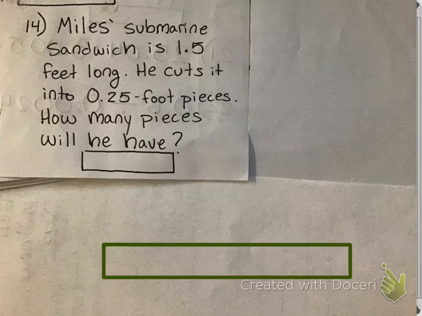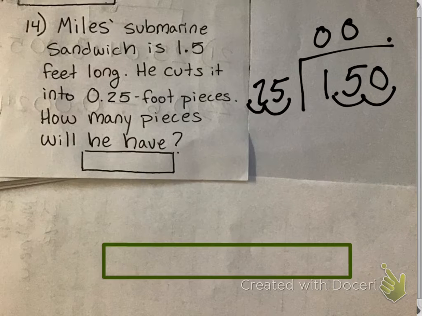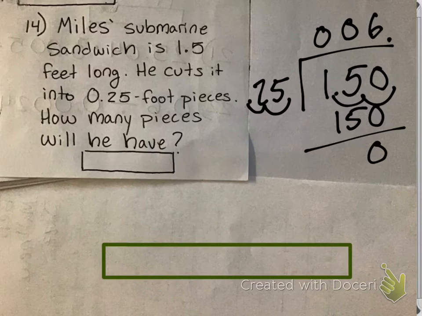There are 2 different ways we can go about this. We can go about it the 3rd grade way, but we're also going to go about it the 6th grade way. So, here's the 6th grade way. We have 1.5, and we're dividing it by 0.25. We move our decimal over twice. How many times does 25 go into 1? 0. 25 go into 15? 0. How many times does 25 go into 150? 6. With 150, and we get 0.